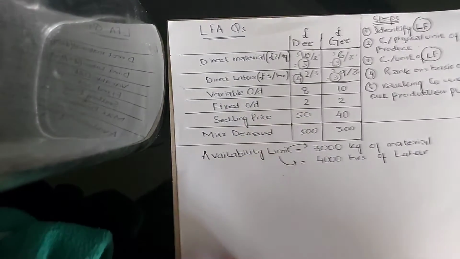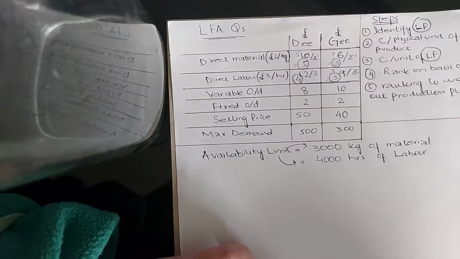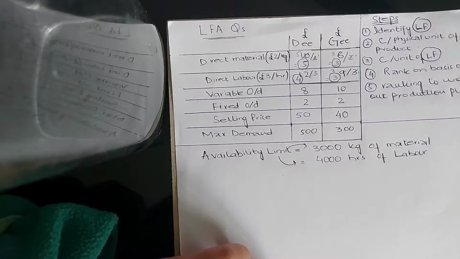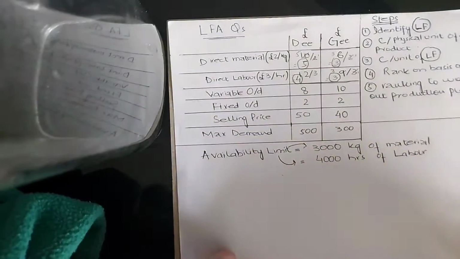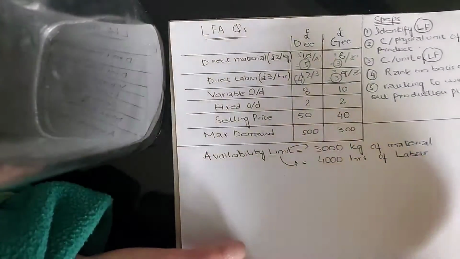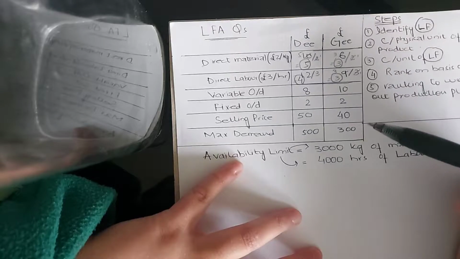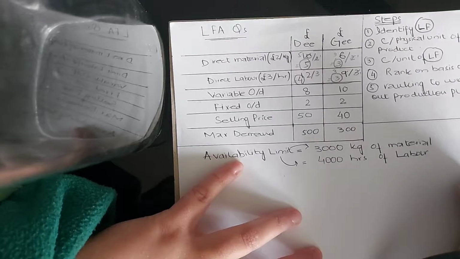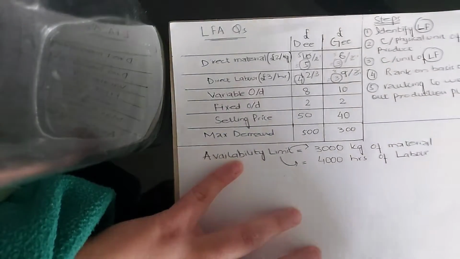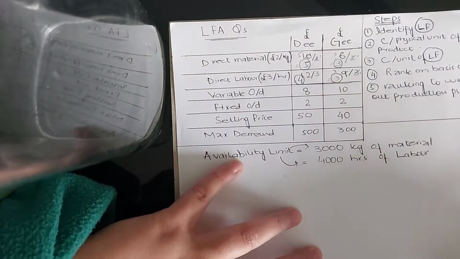This is a question for the limited factor analysis, and in this question, we will be going through each of the steps required to technically work out the quantities that we will be needing.